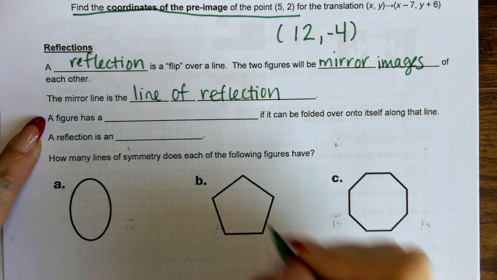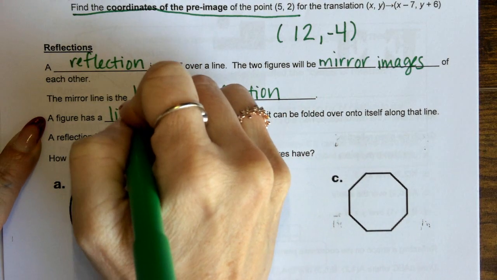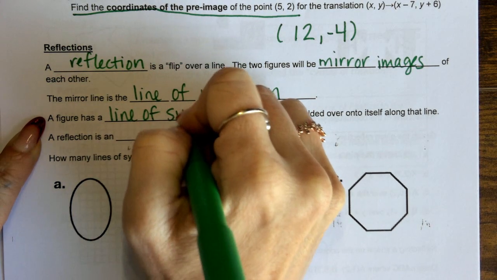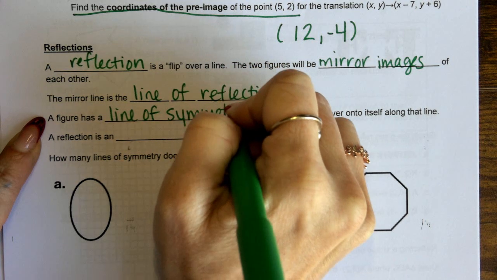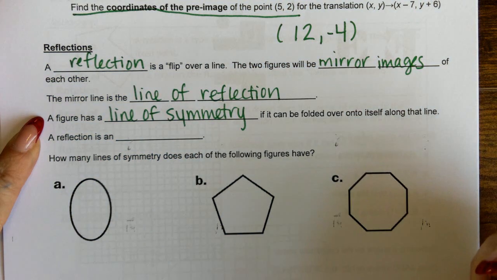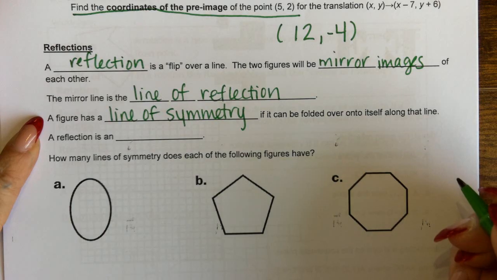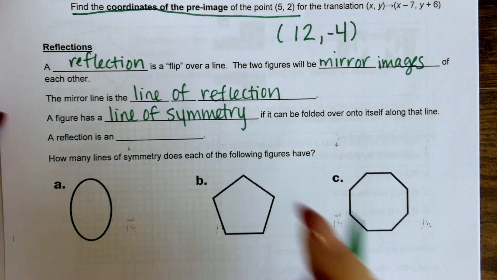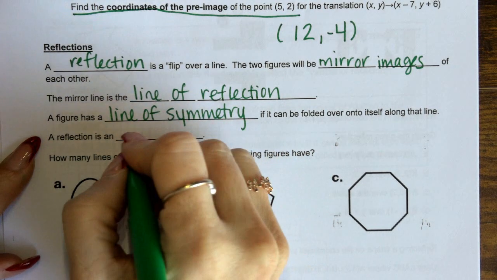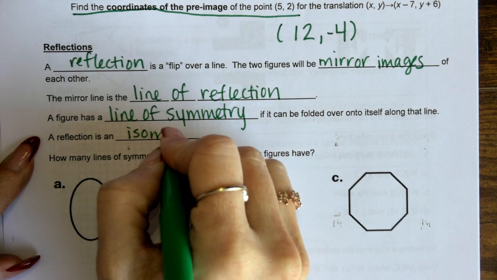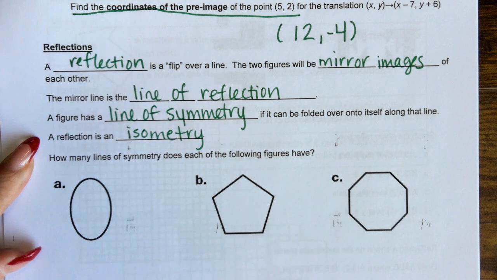And then a figure can have a line of symmetry, as we know, if it can be folded over and you have the same thing on top of the other side.